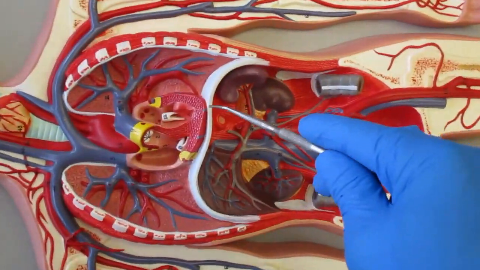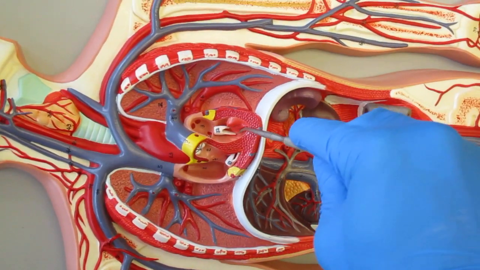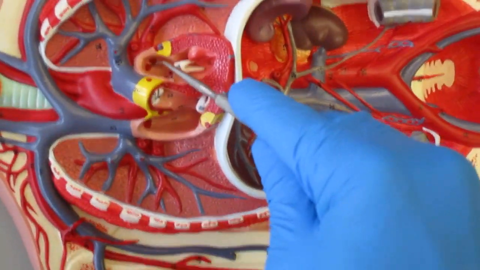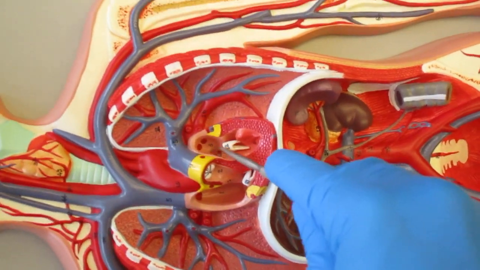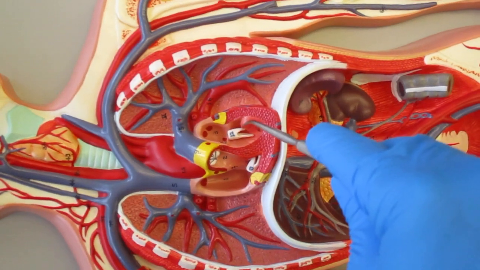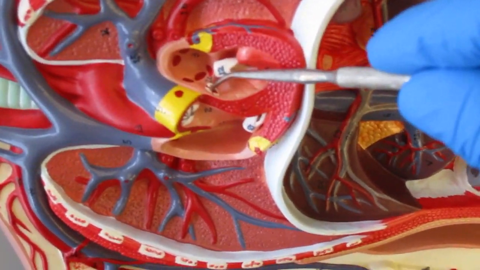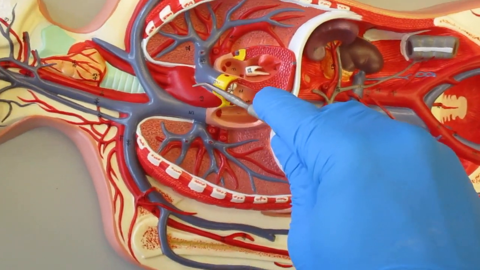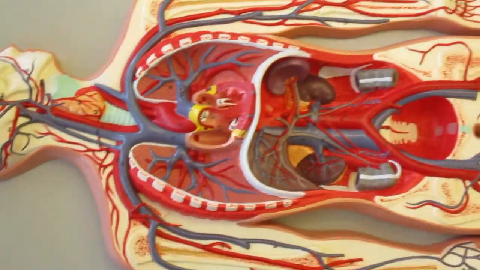On the left hand side, you have your oxygenated blood. We can see the pulmonary veins coming in right here to the left atrium, and then your left ventricle, and we can see that this aortic semilunar valve opens and causes blood to be pushed up into the aorta. Okay, that's it.